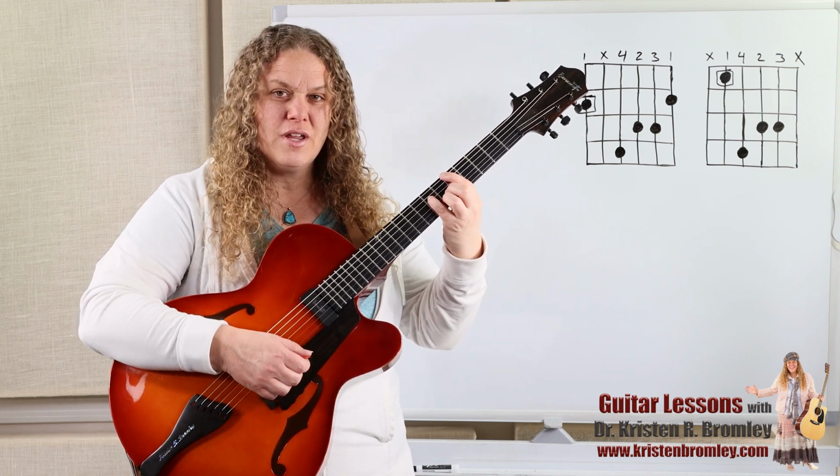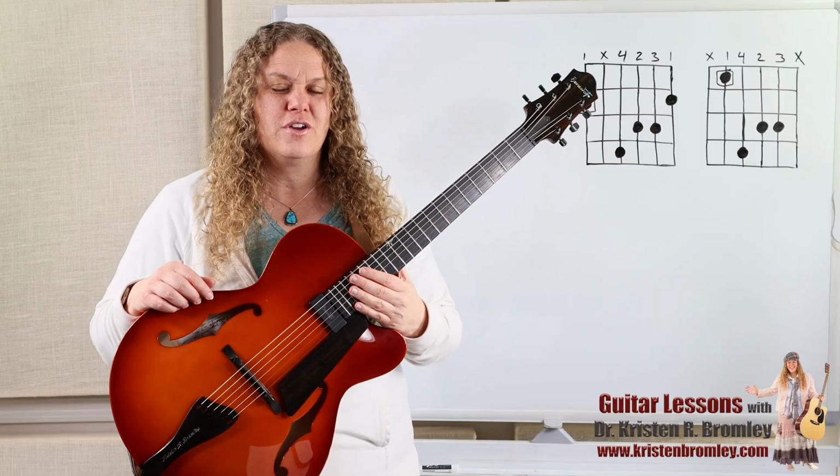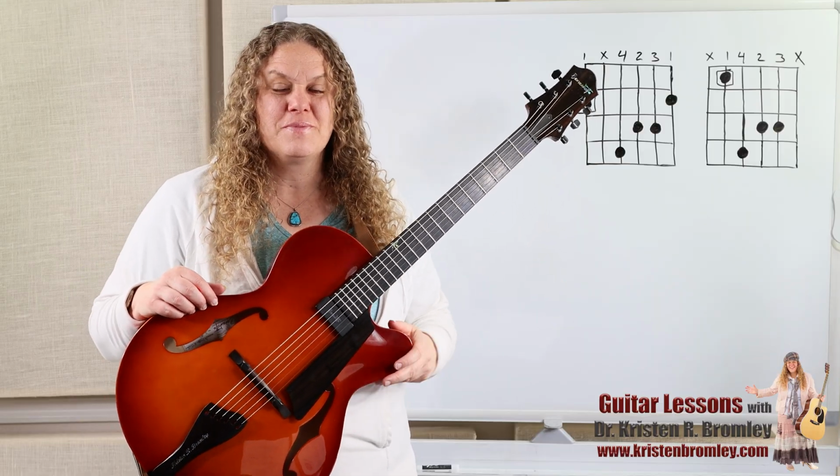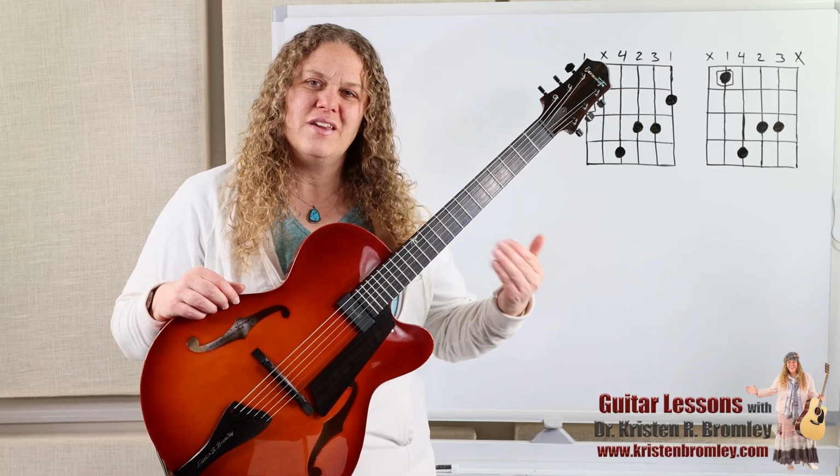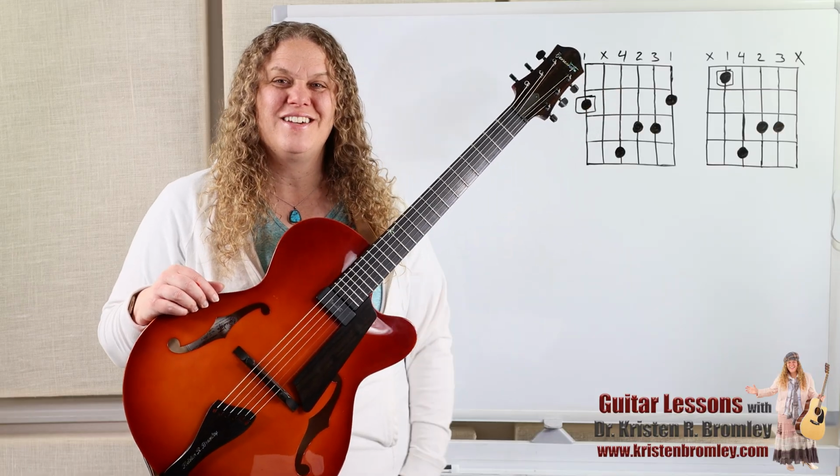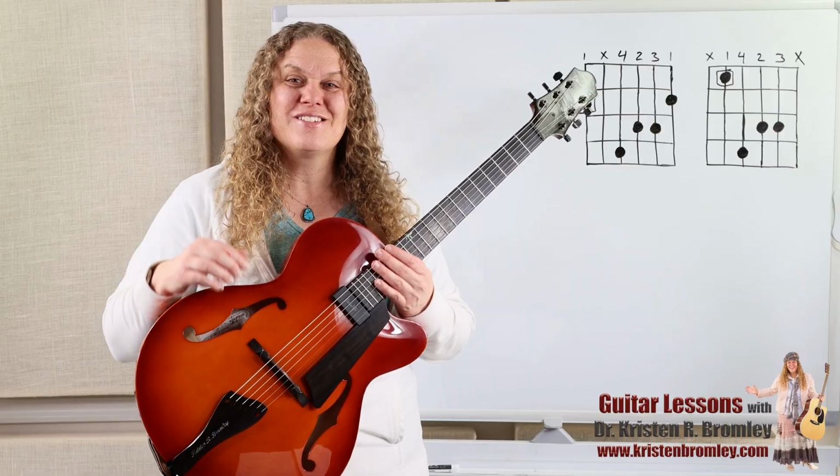You can also just let them ring as you go around through this chord progression, getting used to playing these different shapes. 2 different tempos, first at a slower tempo and then at a faster tempo, as we have typically done in this lesson series. So it's going to be great. Let's go ahead and play this.